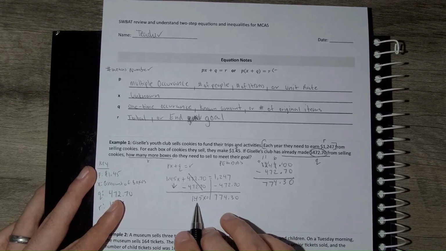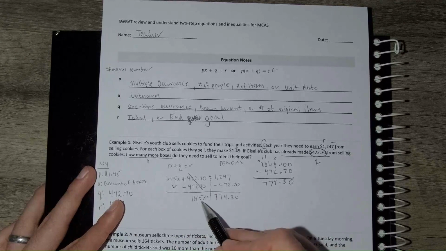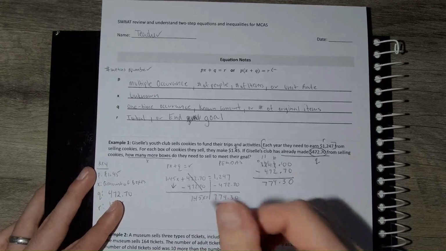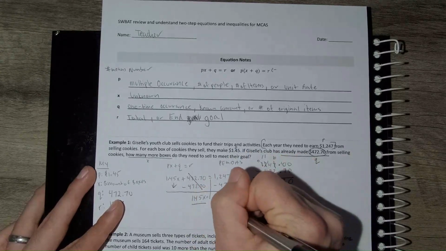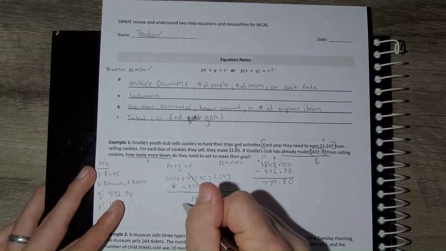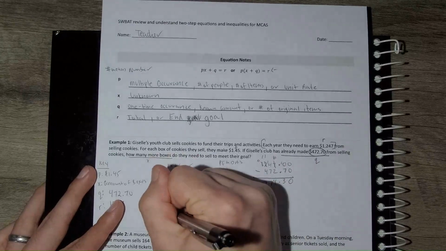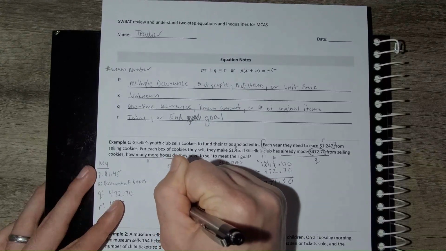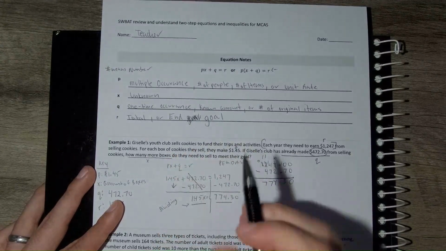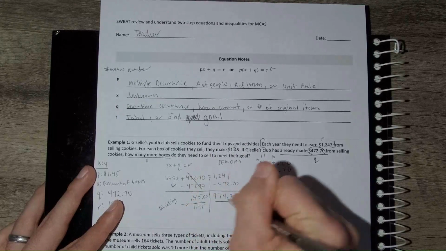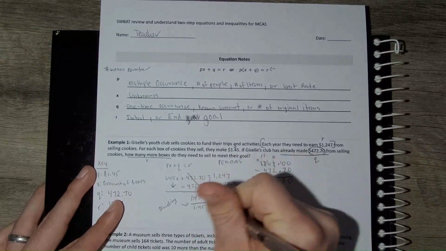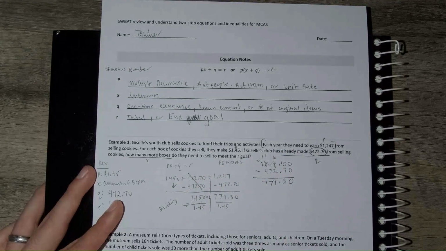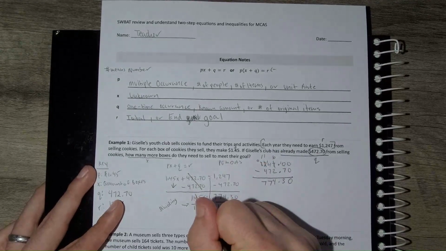And again, here we have $1.45 times x. When you see no operation sign in front of the x, you need to divide both sides. And so I like to make a fraction on both sides because remember this fraction bar is another way to say that we are dividing. So we divide both sides by $1.45. And so anything divided by itself is 1. So we're left with 1x.